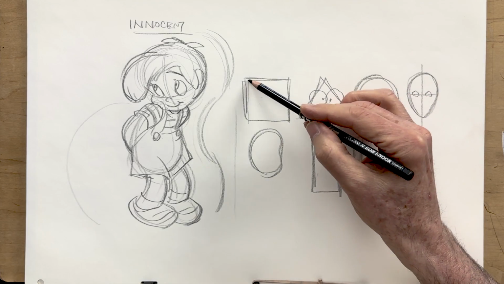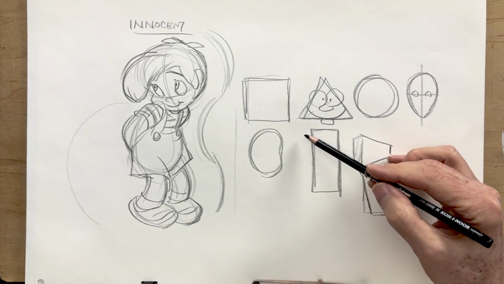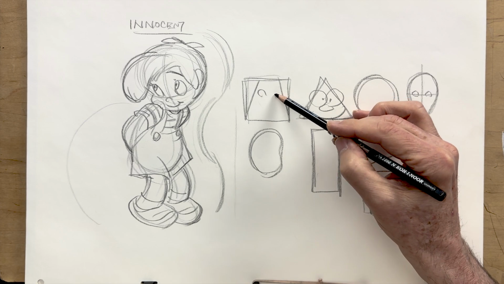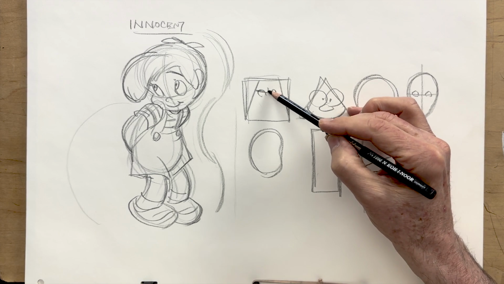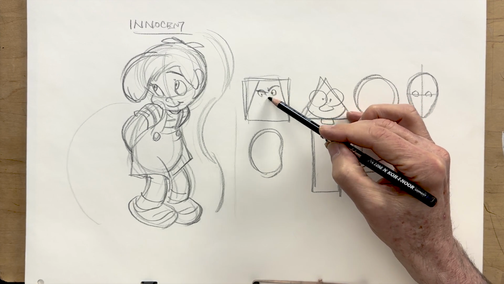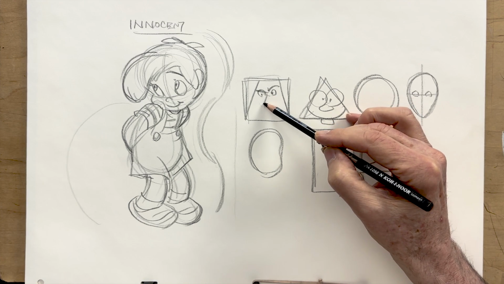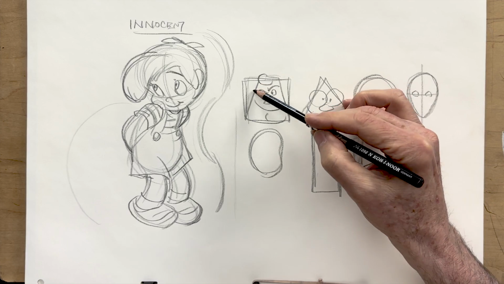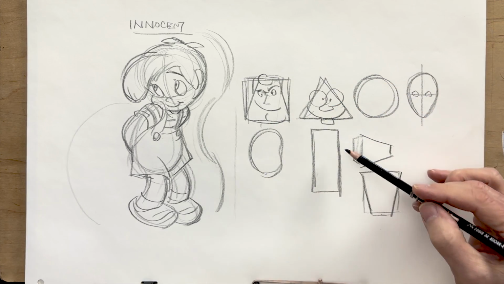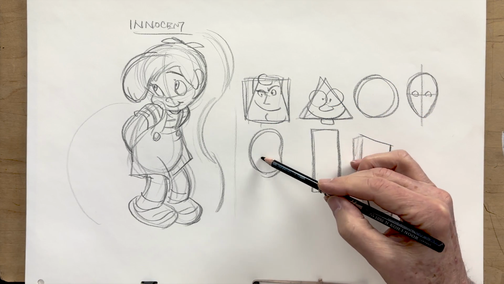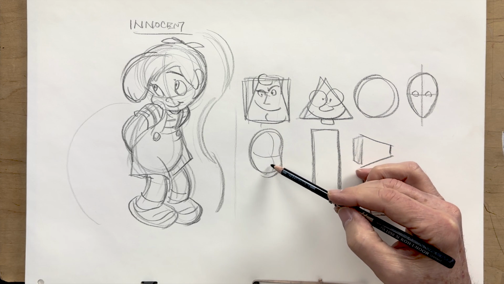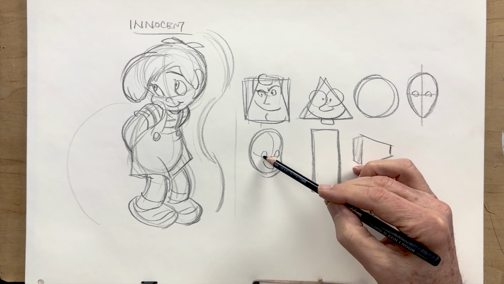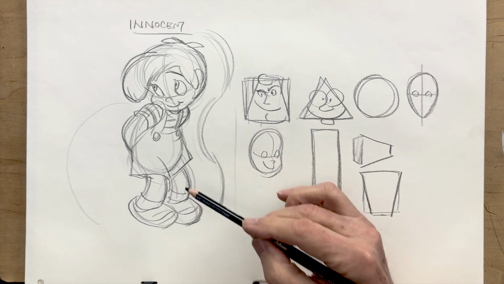The square or rectangular shape is a good area to do a strong or heroic pose, like a superhero. The kidney bean shape could be any kind of cute character, and also a body for a character.